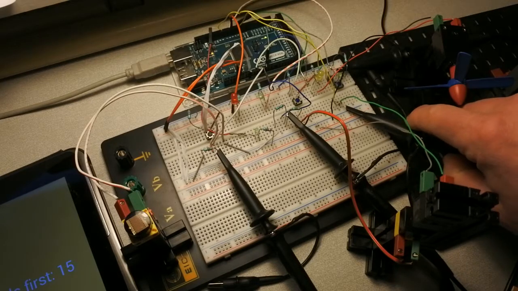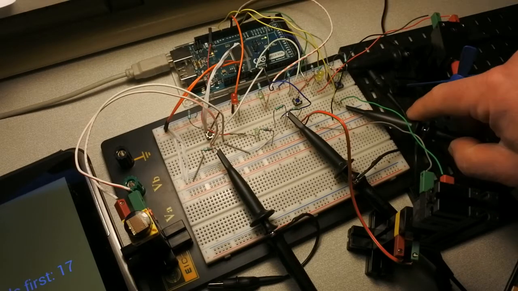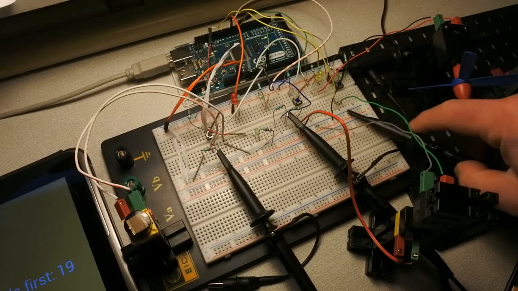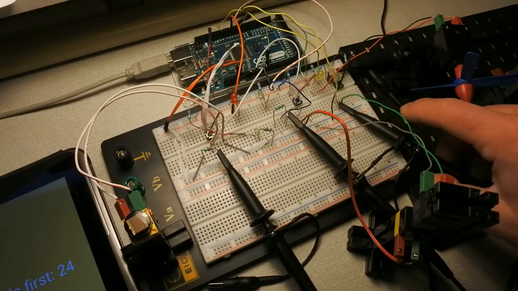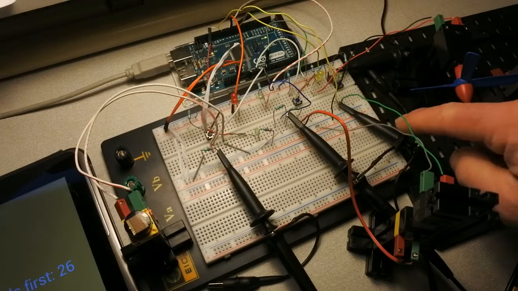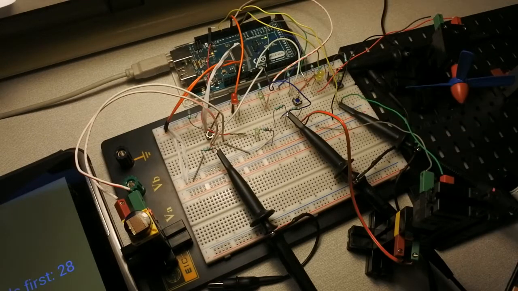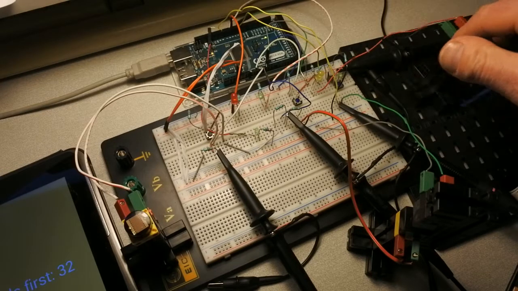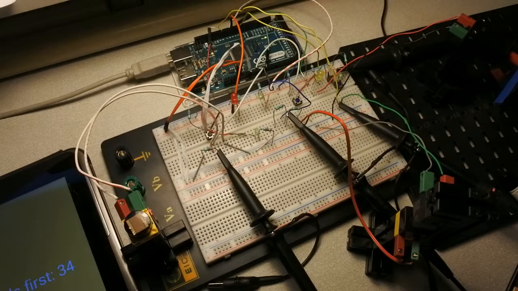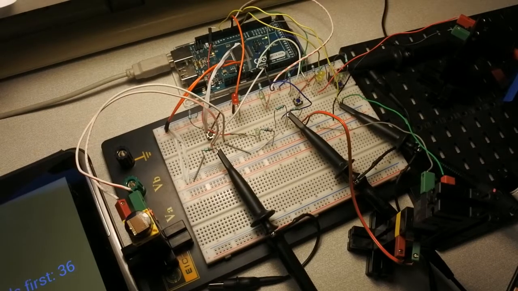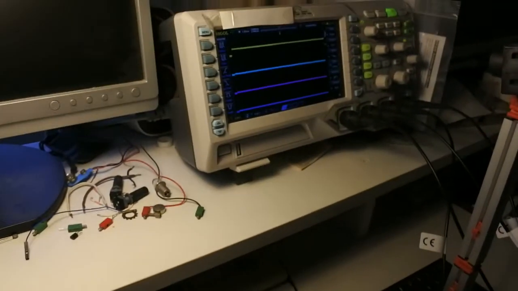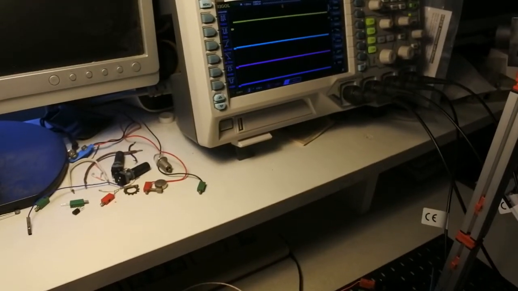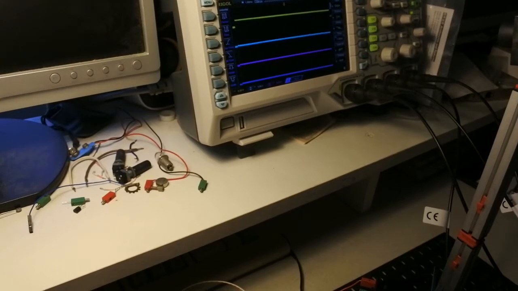Let me just measure this, and right now it's nothing that is coming. So putting the probe on the wire and not minding the motor, I will look now on the oscilloscope and see whatever happens.